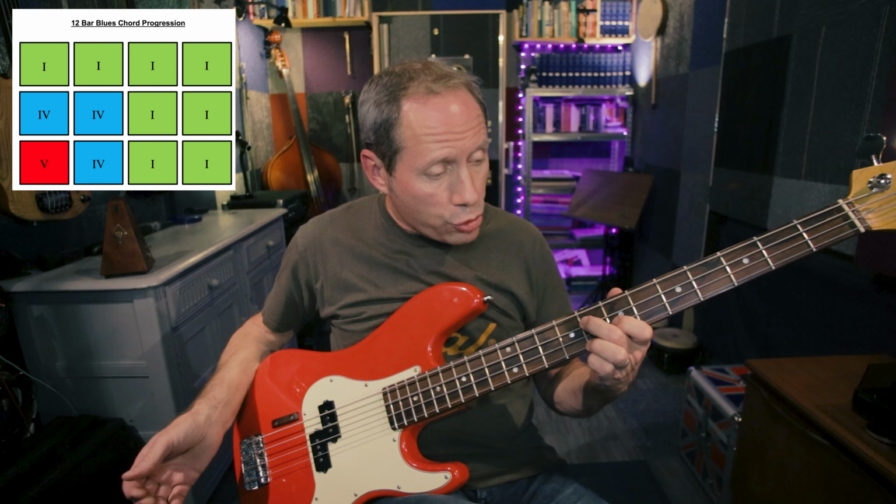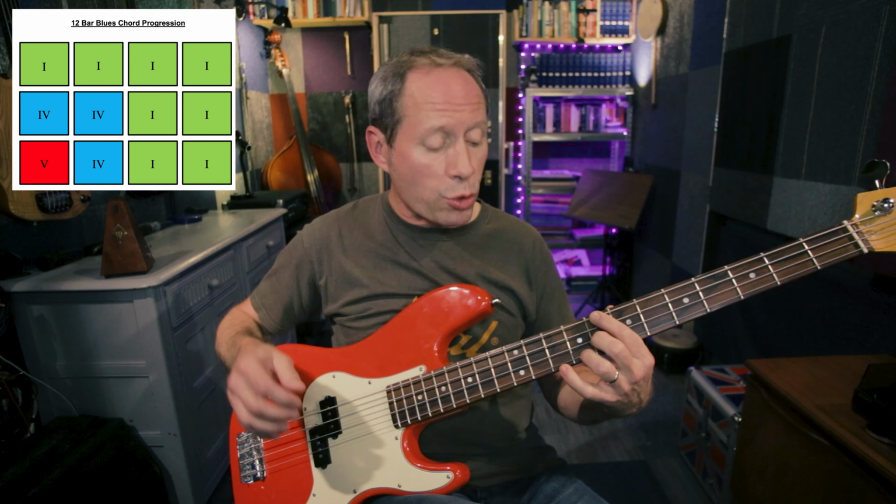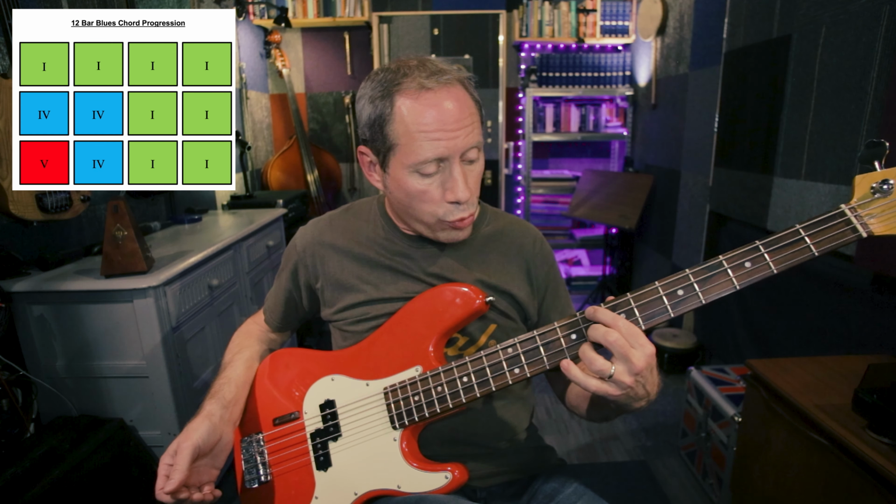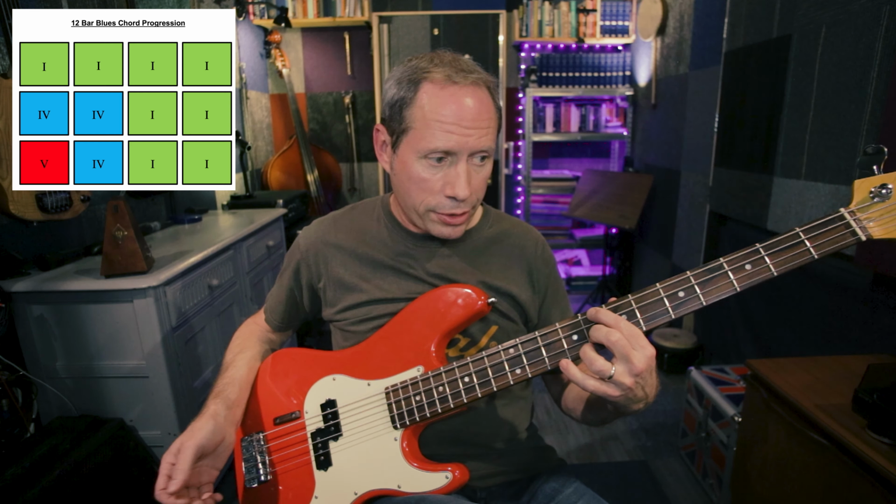So 12-bar blues, we have 4 bars chord 1, the next 4 bars, 2 bars of chord 4, followed by 2 bars of chord 1, last 4 bars, chord 5, chord 4, chord 1, twice.